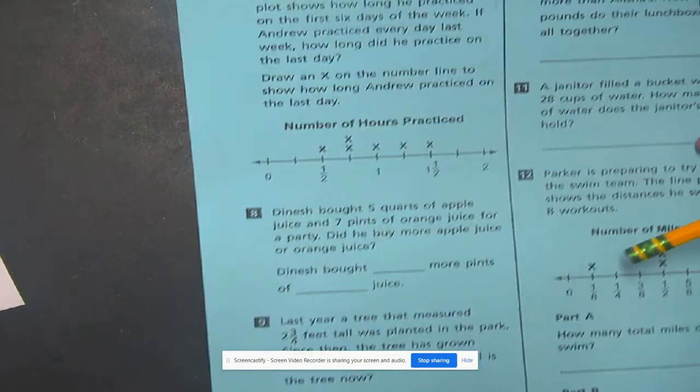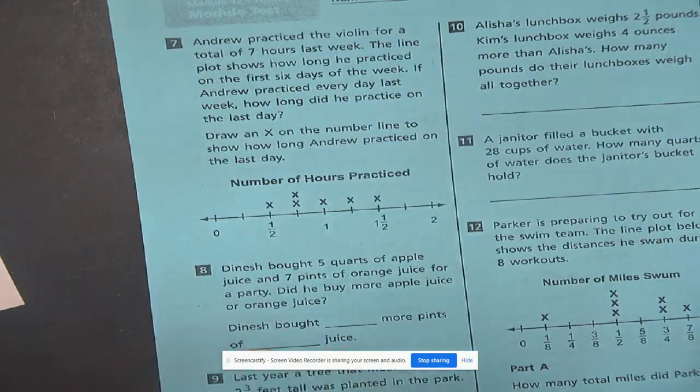Andrew practiced the violin for a total of 7 hours last week. The line plot shows how long he practiced on the first 6 days of the week. If Andrew practiced every day last week, how long did he practice on the last day? Draw an X on the number line to show how long Andrew practiced on the last day. Okay, we know a couple things. What do we know?